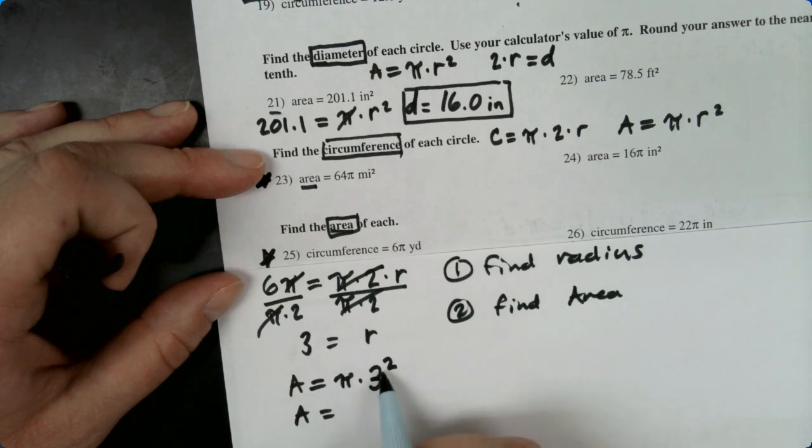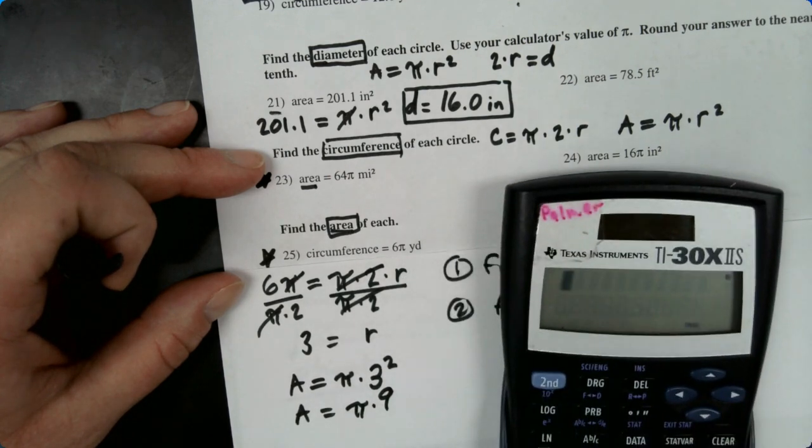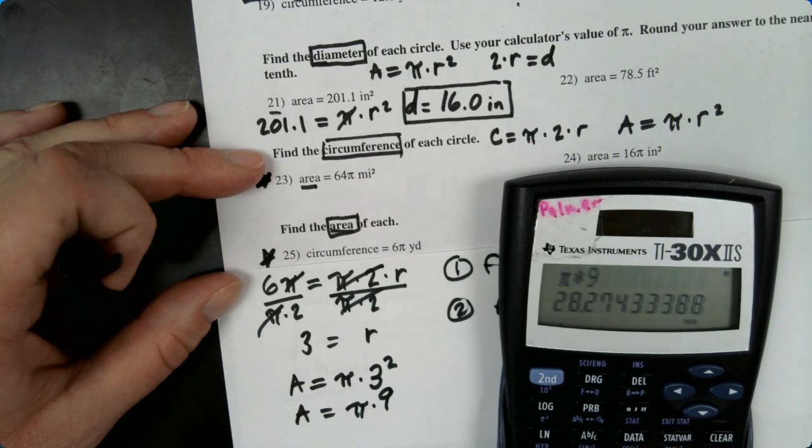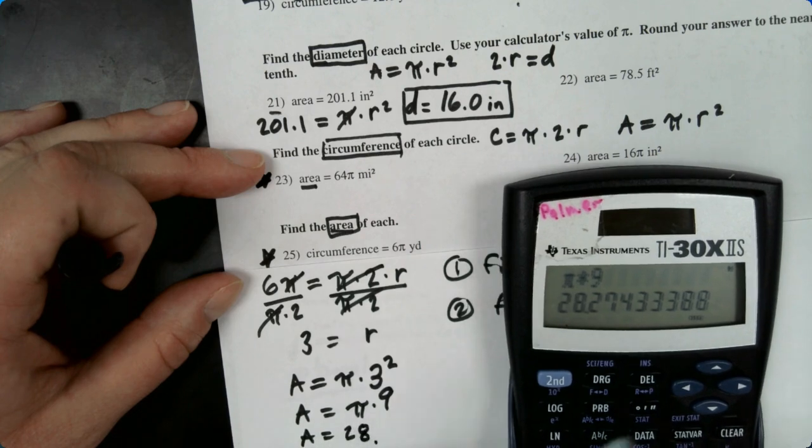Yeah, good. So we've got 9 times pi, or we could just type it all in our calculator. Either way, pi times 9. So our area is 28 point. We go to the second decimal. 7 is bigger than 5, so we're going to round this number up. 28.3.